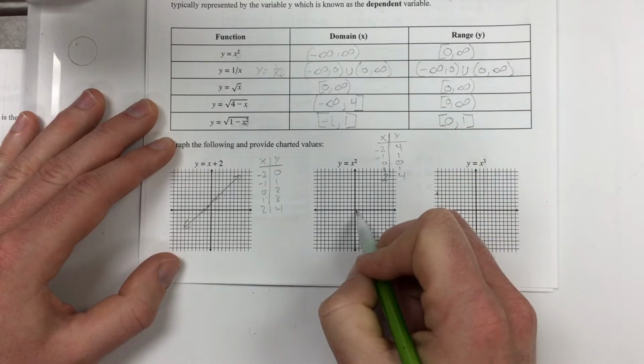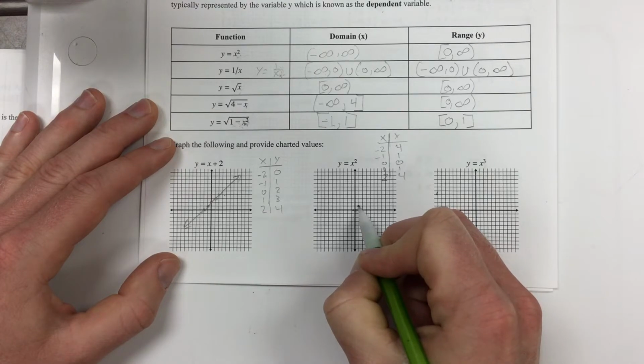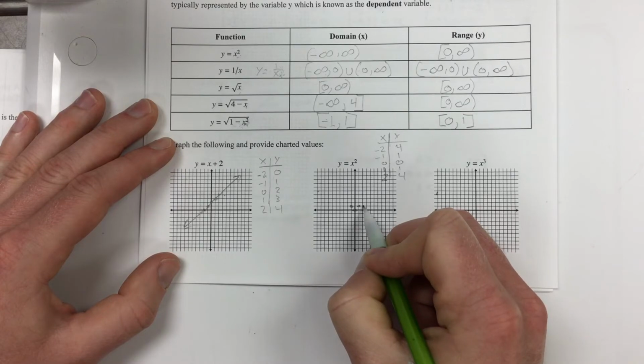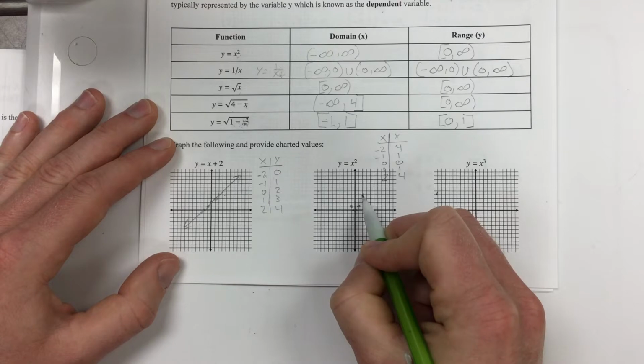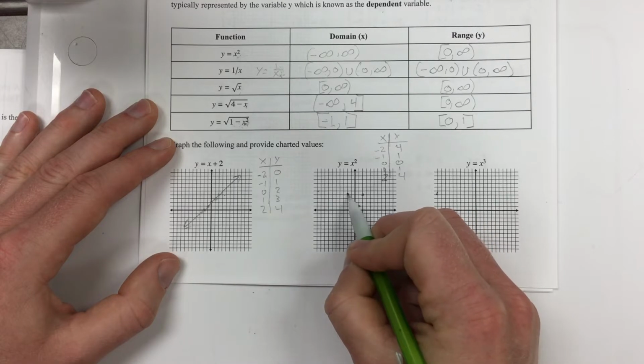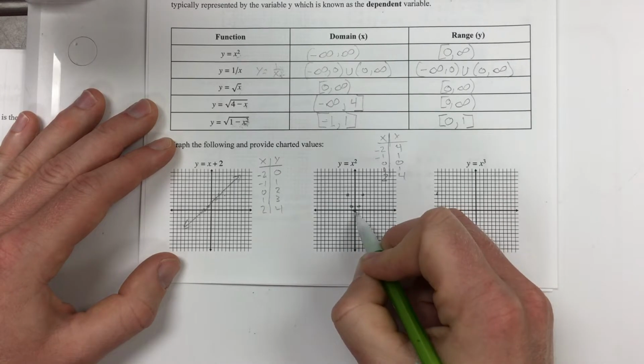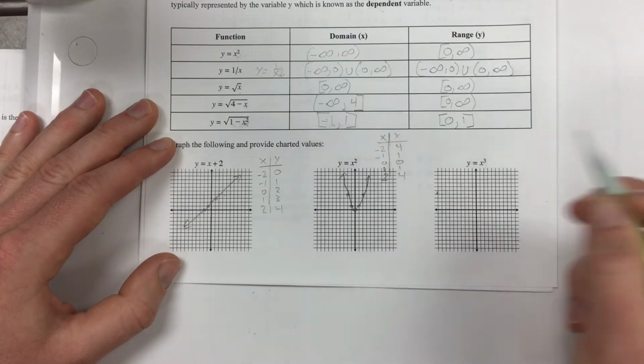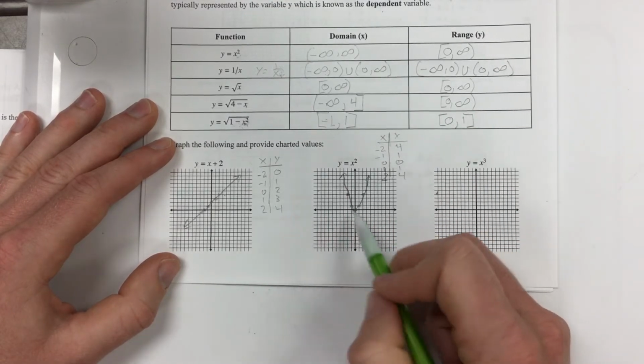So we're going to go 0, 0. And then we've got 1, 1 on this side, -1, 1 on this side. Then we've got 2, 4, and -2, 4. And so you get this parabola, opens upward.